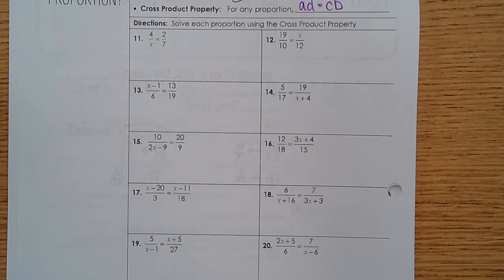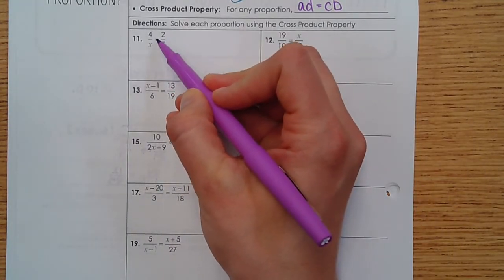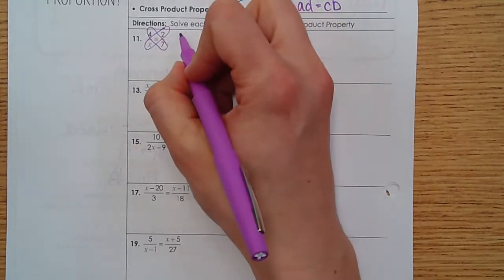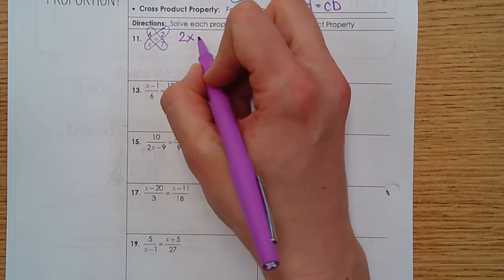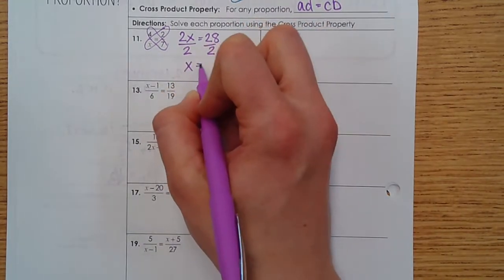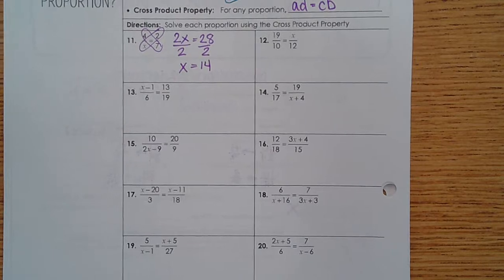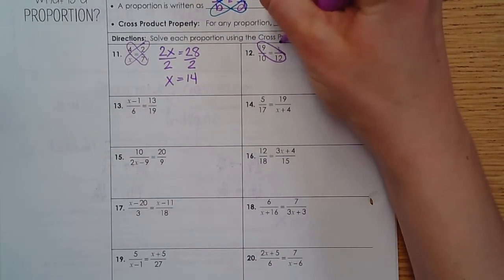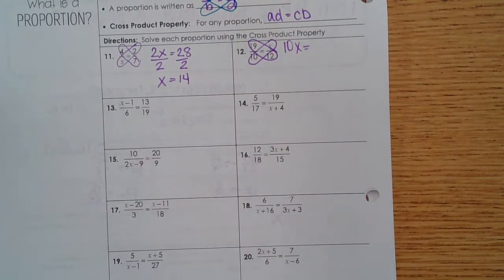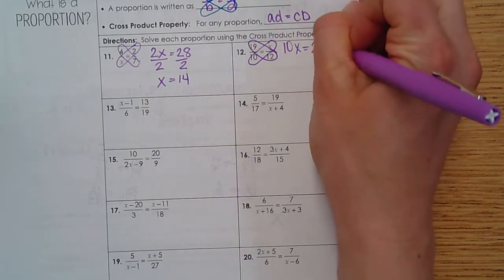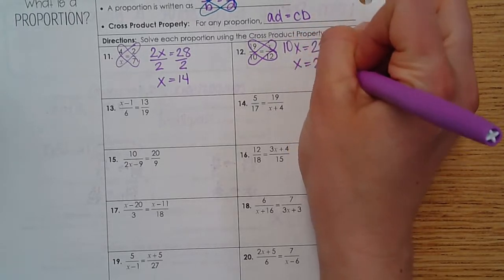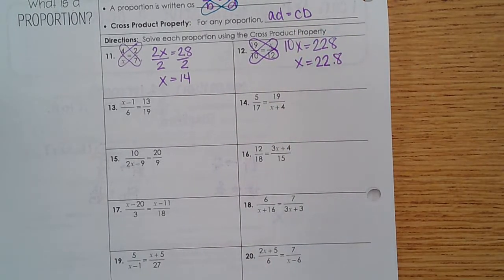And that's what we're going to do down here. I'm going to skip around and go through a couple of these, but we have a ratio equal to a ratio. We cross multiply. Now, 2 times x gives us 2x. 4 times 7 gives us 28. We're just going to solve for x now by dividing by 2. x is equal to 14. Pretty simple. Cross multiply here through the middle. 10 times x is 10x, equals 19 times 12, 228, divided by 10, x equals 22.8. So that's the easiest form that you're going to see.